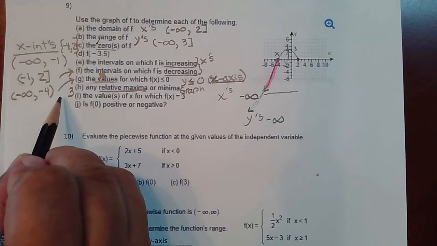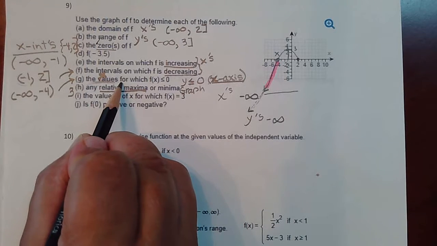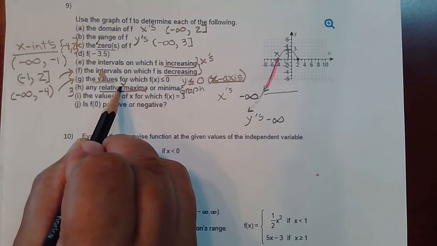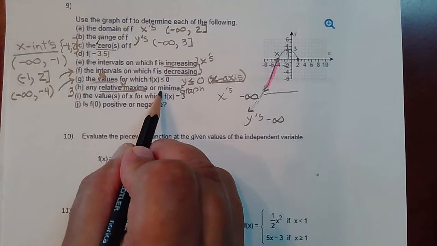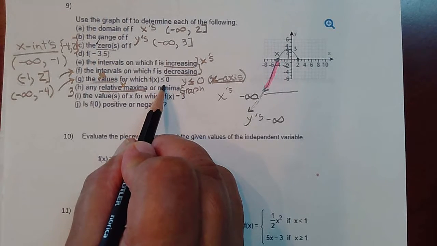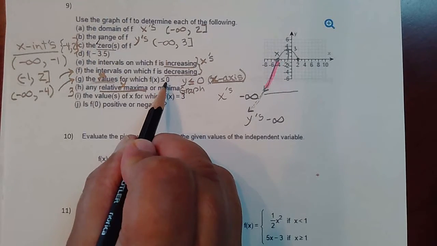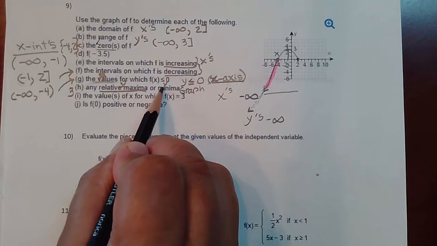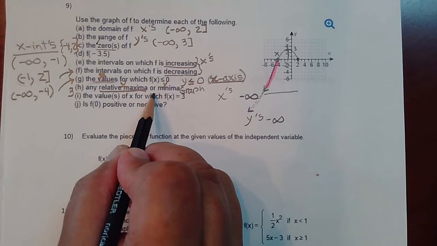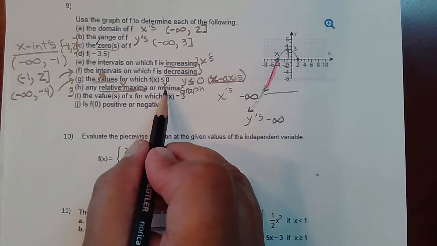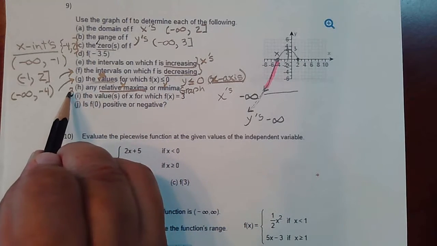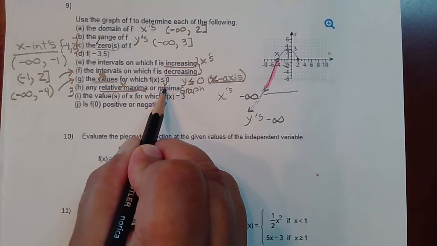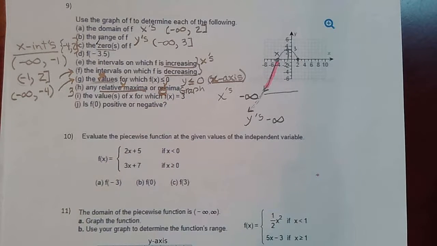So I am giving the y values for this. I gave the y value there because they're actually asking for the actual relative max or min, which I made a big point of when we were doing these problems on the previous page. So the y value there would be 0. So 3 for this answer, 0 for this answer.